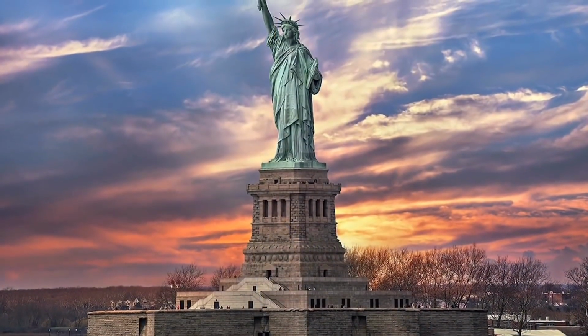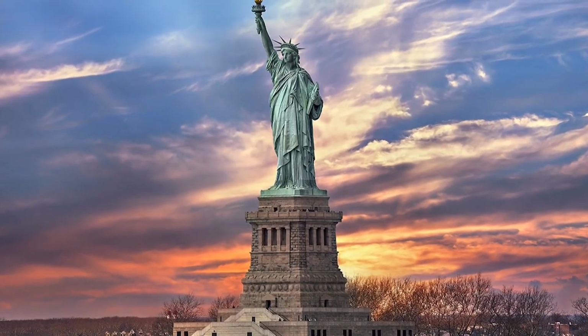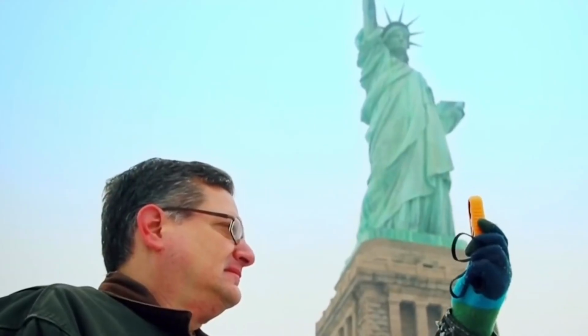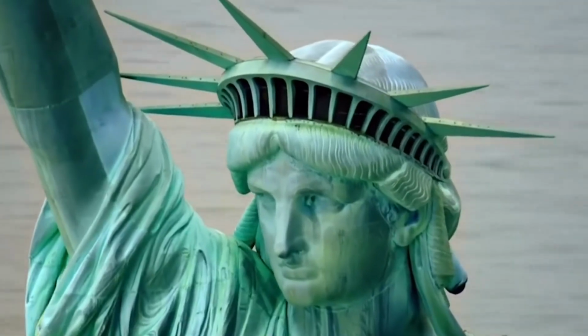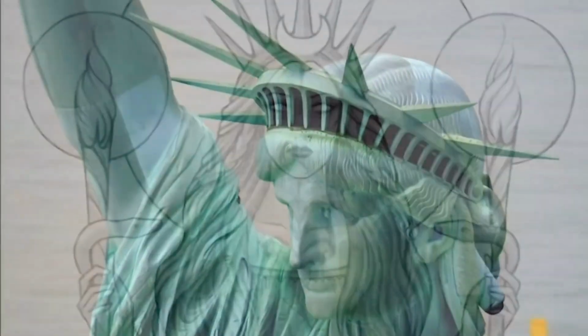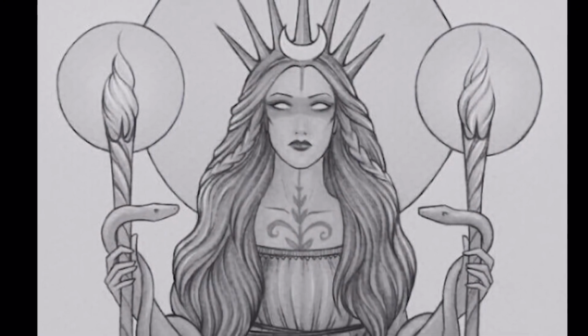The height of the monument is 151 feet. So you do 1 plus 5 plus 1, and that equals 7 as well. I mean, this is insane. It's too many coincidences, or they're obsessed with the number 7. I mean, it makes no sense.